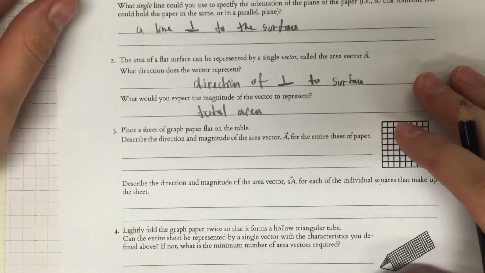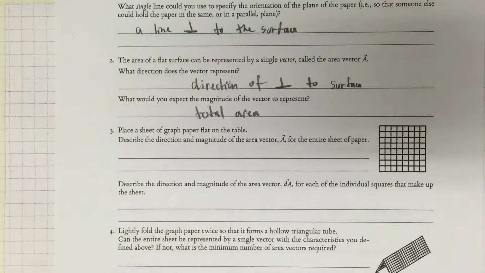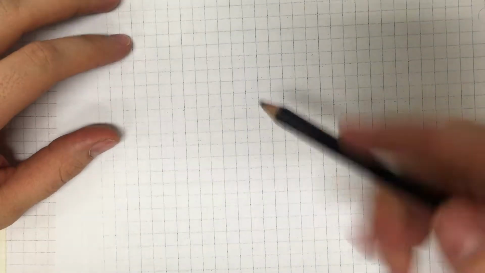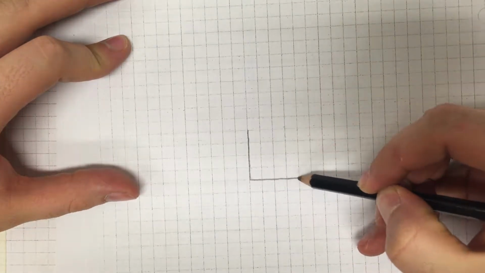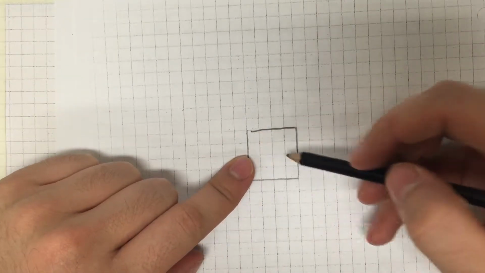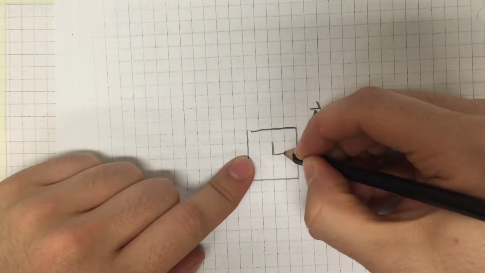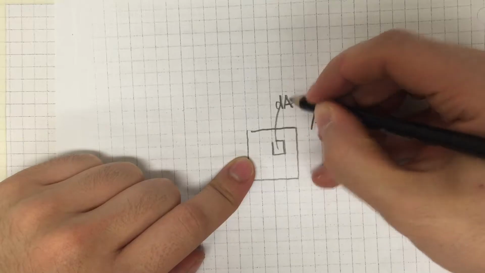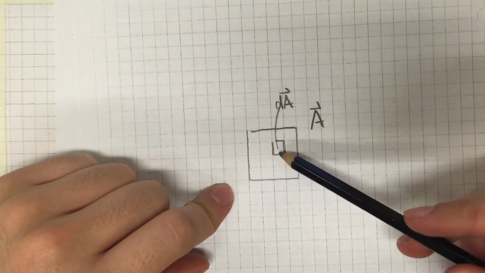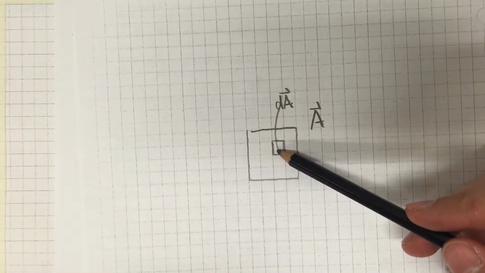Now here, if I imagine taking a sheet of graph paper, right here I have a sheet of graph paper. Now what I can imagine is, well, what does it matter about the little pieces that make up that area? Now, for a flat sheet, the total area vector and a little piece of that area vector, what I might call dA, are going to have the same orientation of their area vectors. And what will be different is the magnitude, right? The little dA area will be smaller.